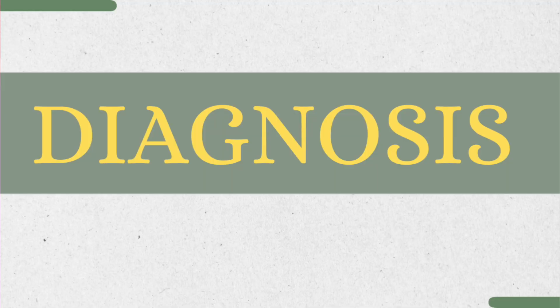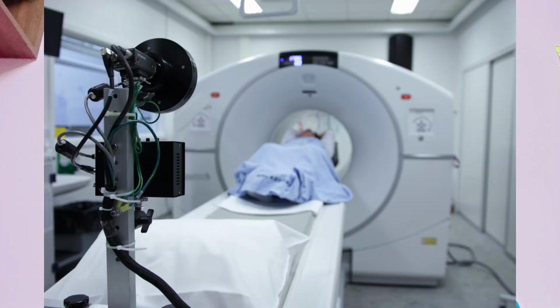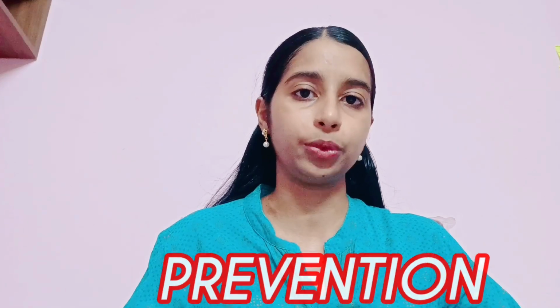So how do we diagnose? So commonly we go for urine analysis. Second one is urine culture, where we come to know the exact bacteria which is causing the infection. And in cases or if required, we can also go for imaging studies such as ultrasonography or CT, where there is recurrent UTI or if there is any complication, just to know if there is any underlying cause for it, right? Next is prevention. How to prevent the development of UTI?